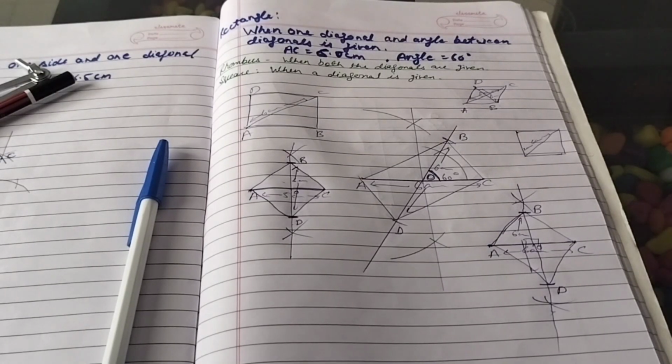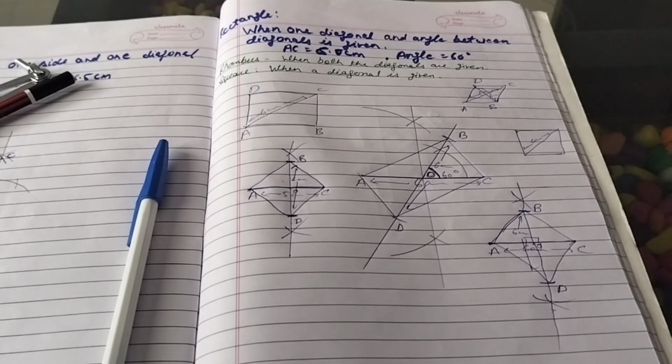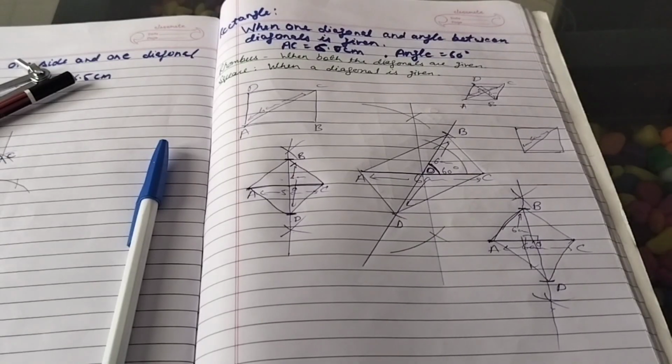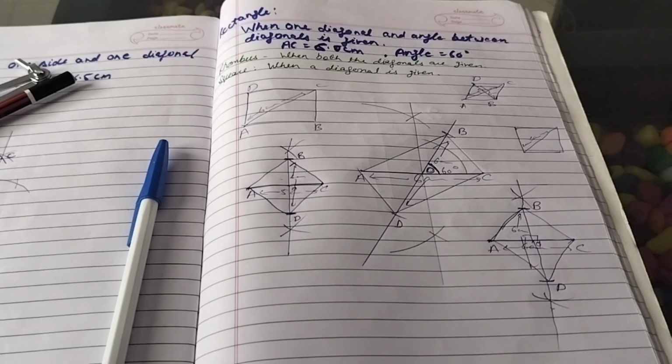And if any one side is given to you in the case of a square, we know that in a square all the four sides are of equal measurement and all the angles are 90 degrees, so we can construct it. So this is all about your construction of quadrilaterals. Hope it is clear to you how we can construct various types of quadrilaterals: parallelograms, rectangles, rhombus, squares, all this.